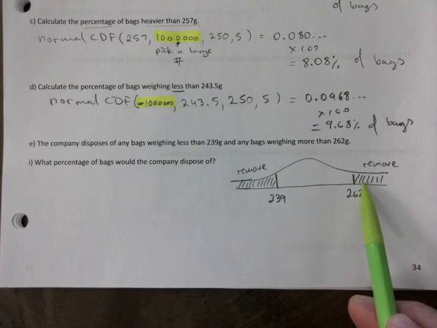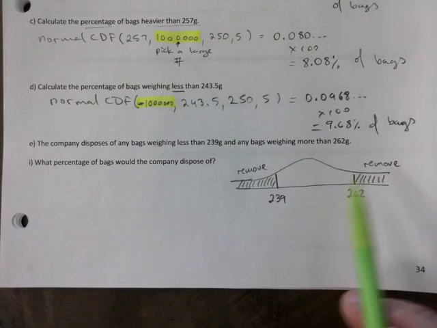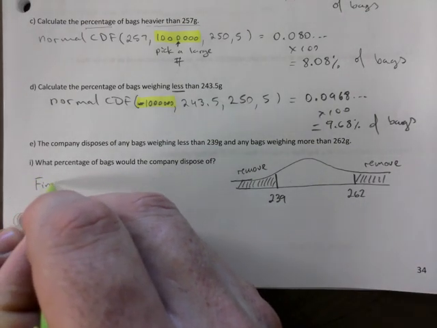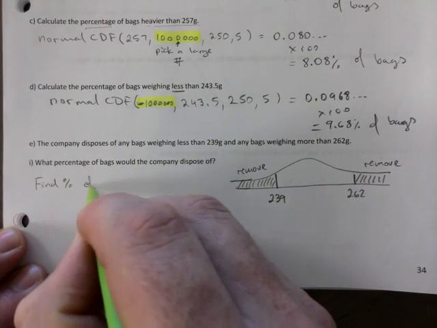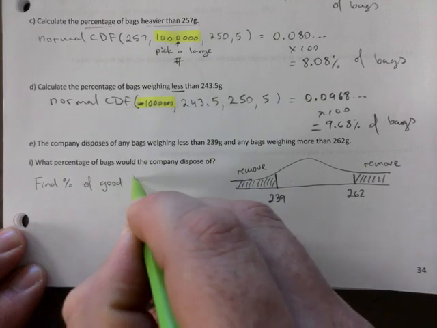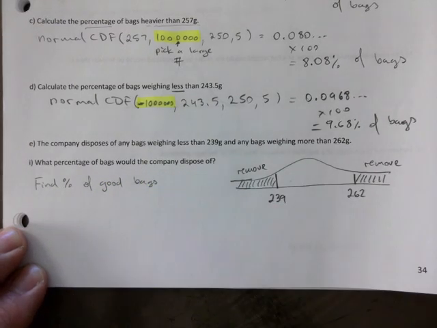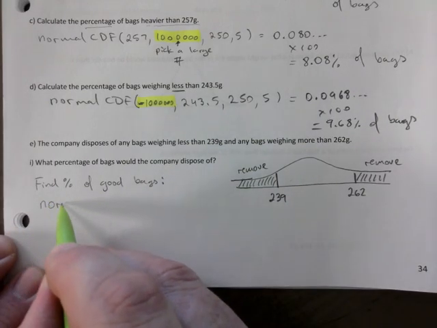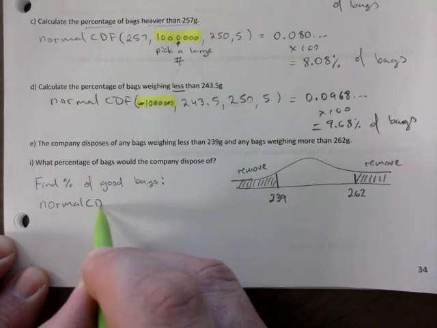So you've got a choice to make. This is how I like to solve these ones. I will find percentage of good bags. How would I do that? Normal CDF.